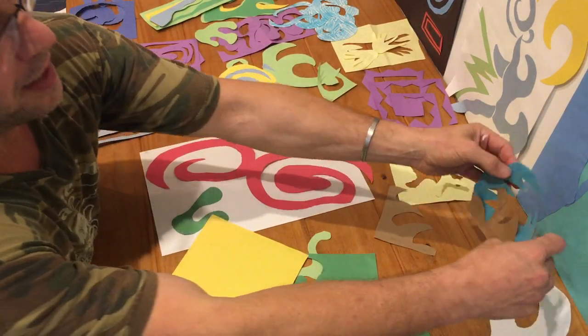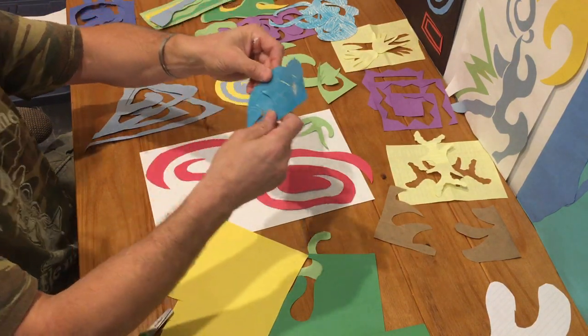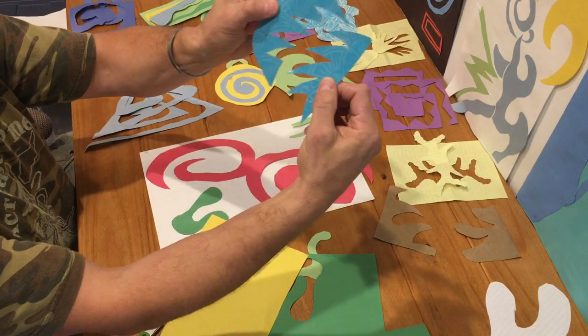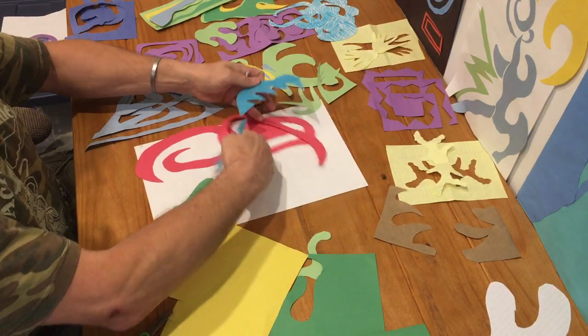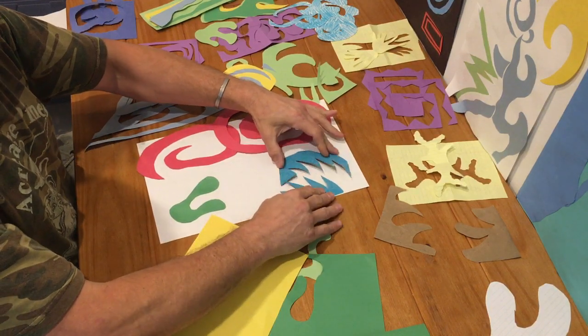I even took a package, I don't even remember what this is from. It's one of the things I picked up at the store, and it's kind of cardboardy, but it has this cool pattern here. And if I wanted to, I can use that as well. And arranging them the right way is really the key here.